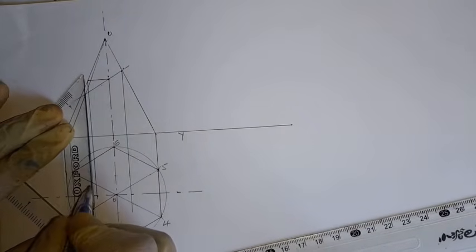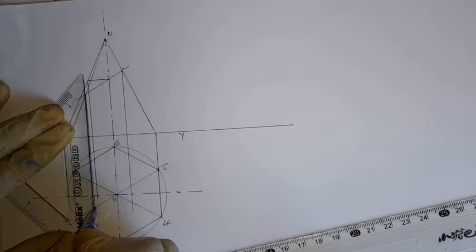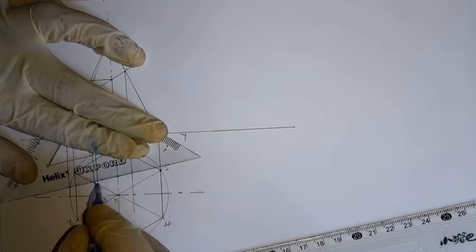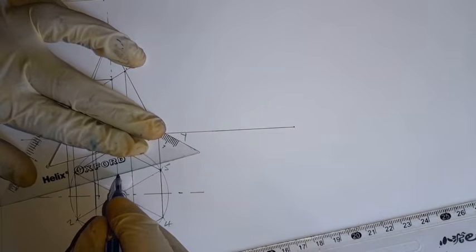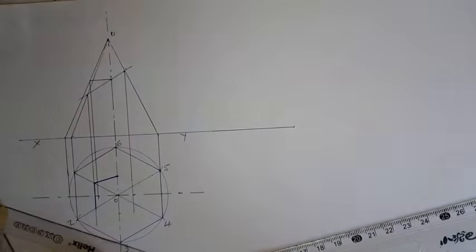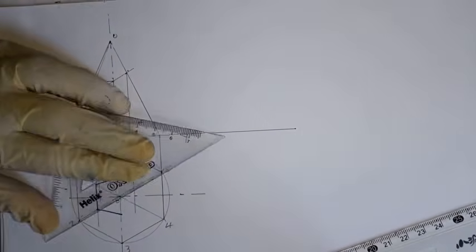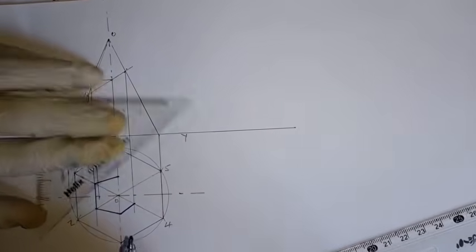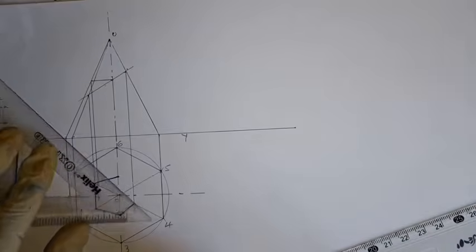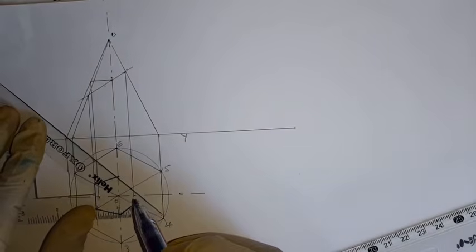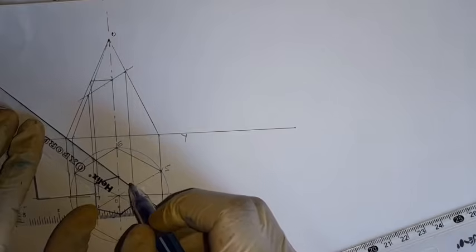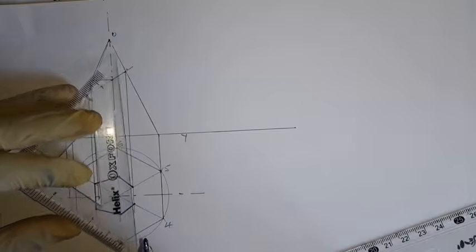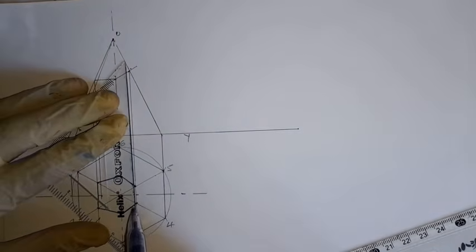So we are joining this there, then we join this, then also we join this, we join this, then this other line, then lastly, of course, this one gives us the plan of the cut face.